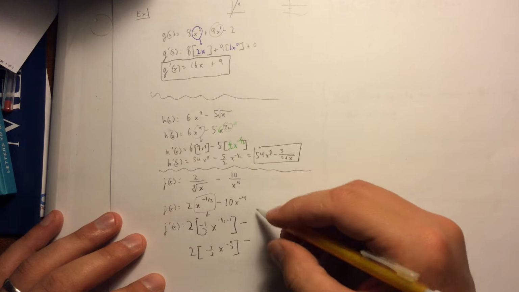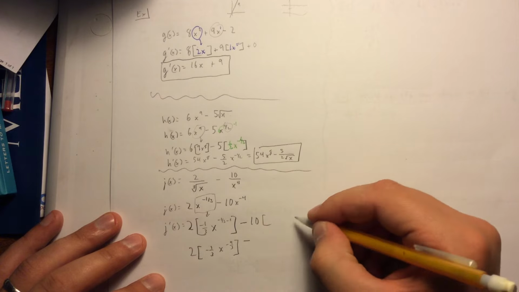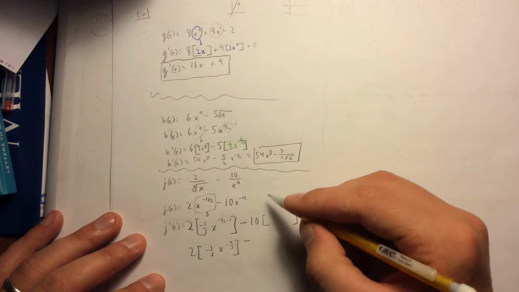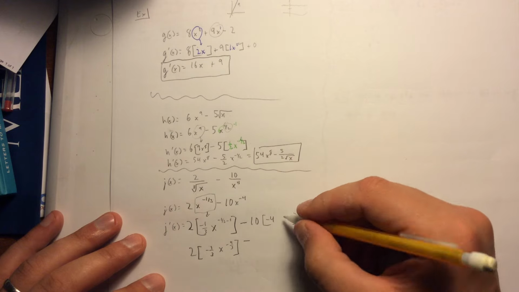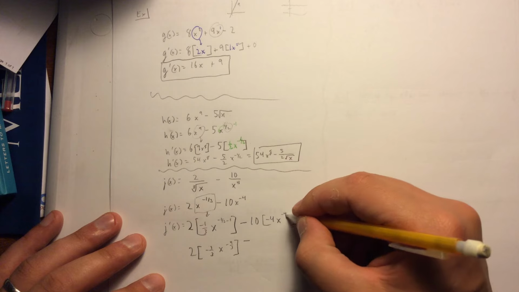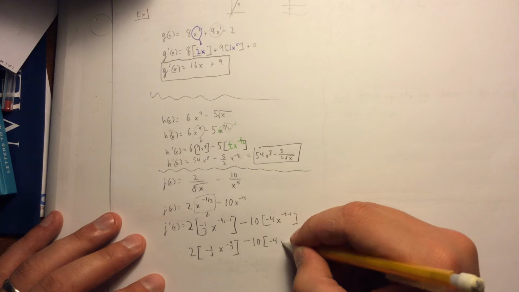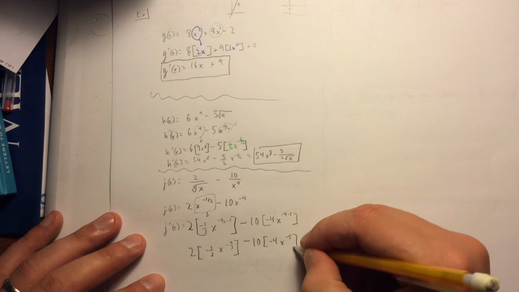Minus, let's do this one, 10. Bring the exponent down in front, negative 4. X to the, well, what's negative 4 minus 1? Negative 5.